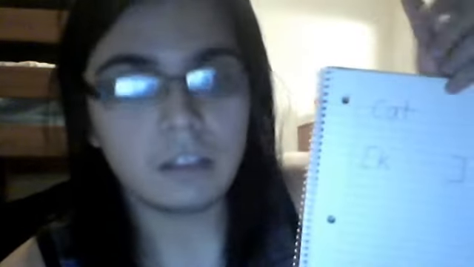So in IPA, the C in cat is written as a K. So we're going to put a lowercase k, because in IPA, all letters are lowercased. And the A involves two letters, but they're formed together in IPA.